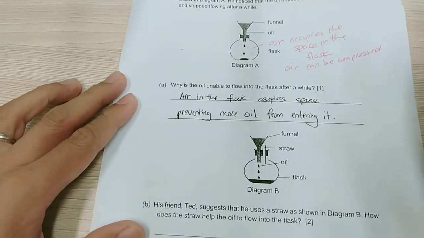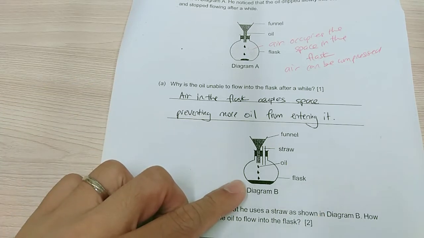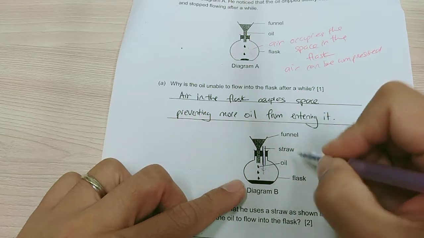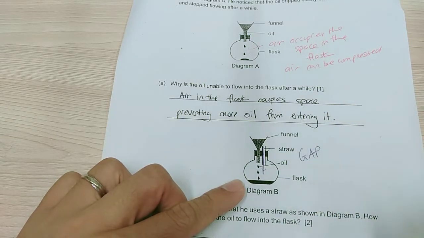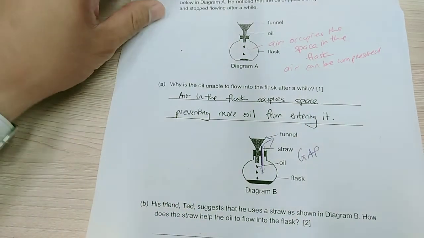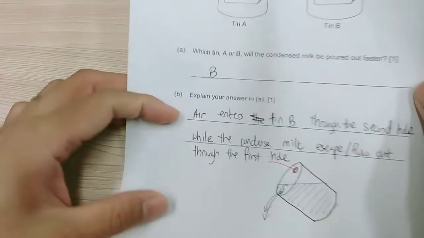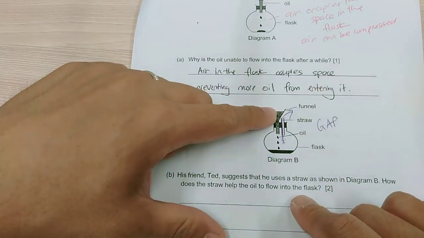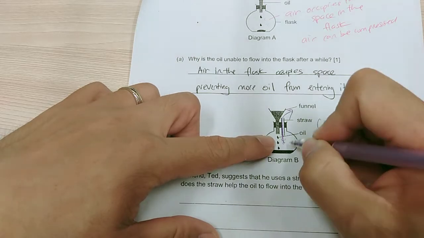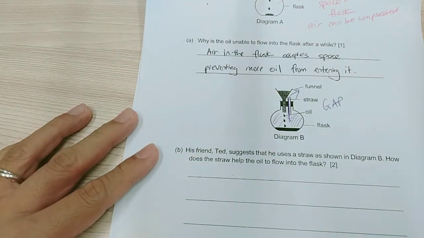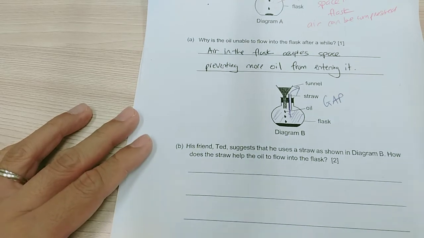Next one. Now notice in this second diagram, Sam improved his setup. He put a straw here, and this straw means that there's now a gap. The gap for air inside to escape. This idea is similar to having a hole for air to come in so the liquid can escape. In this case, as the oil goes in, it will push out the air that is inside the flask. So the oil can take up the space left by the escaping air.